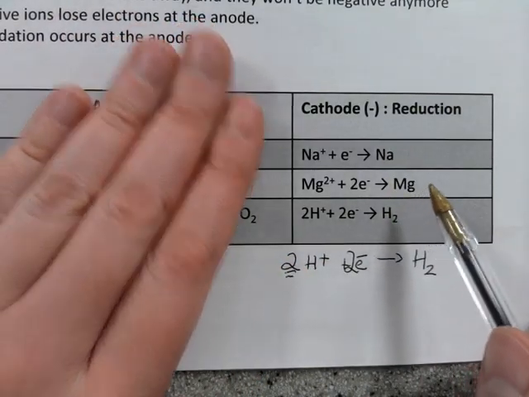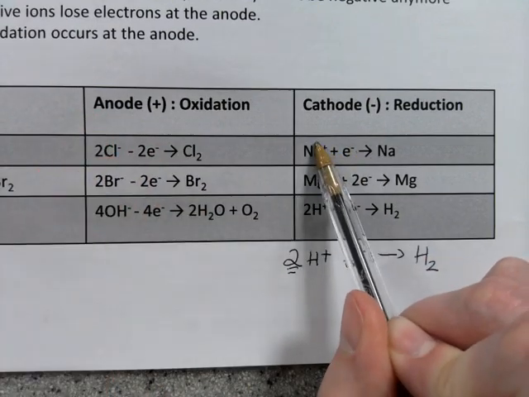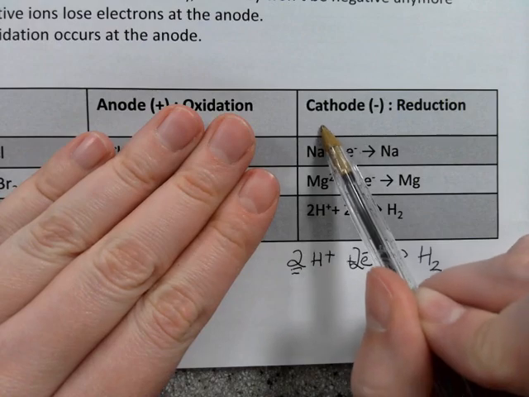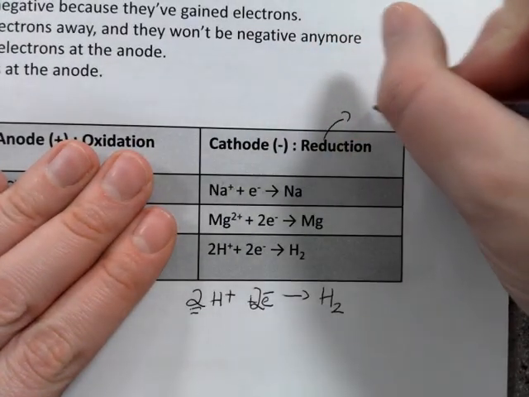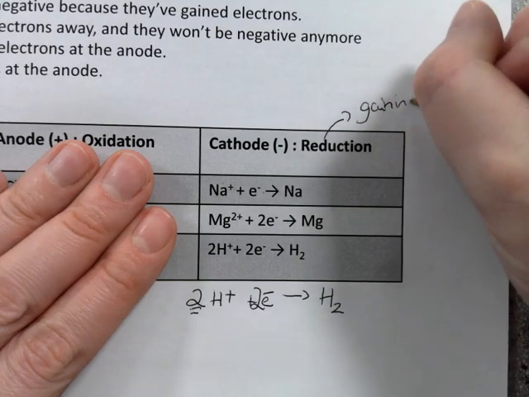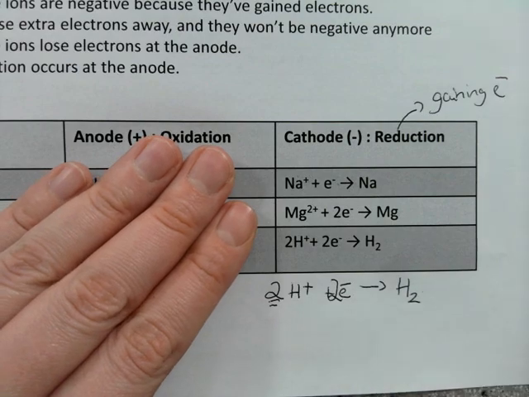So what I'm showing here is that after I've separated the ions into negative and positive, I need to turn them back into atoms. And for my positively charged ions, that means gaining electrons. And we call this process reduction. So if you're gaining electrons, you're being reduced. And that's what's happening here at the cathode.